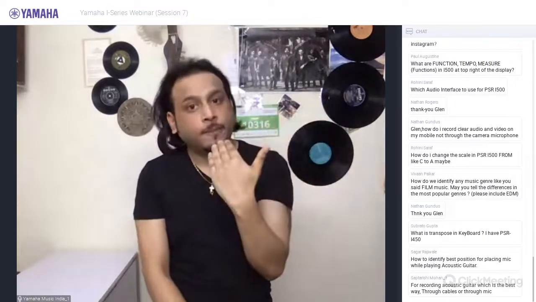Okay, then, how to identify the best position to place a mic while playing acoustic guitar? This question comes from Sagar. I assume, Sagar, you're using an acoustic guitar without a pickup. Now I'll explain quickly about miking an acoustic instrument. You have to use a microphone facing towards yourself. For the example, I have the guitar here, and I need to position the mic right there.